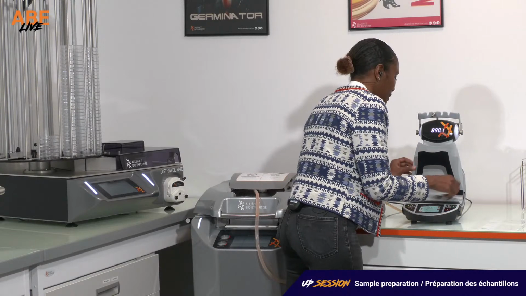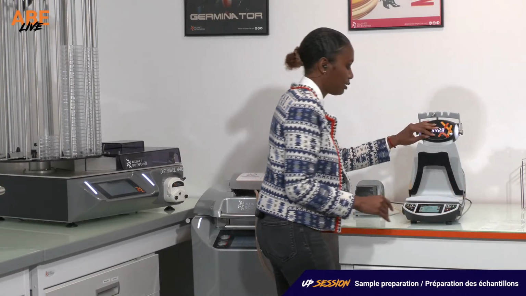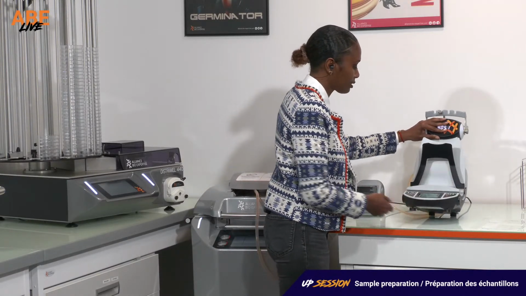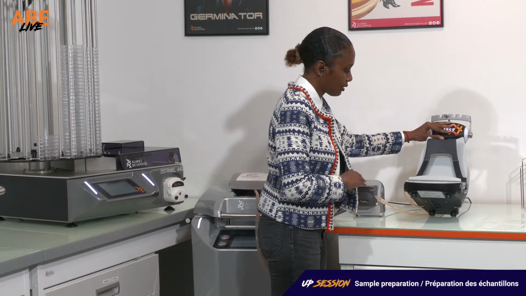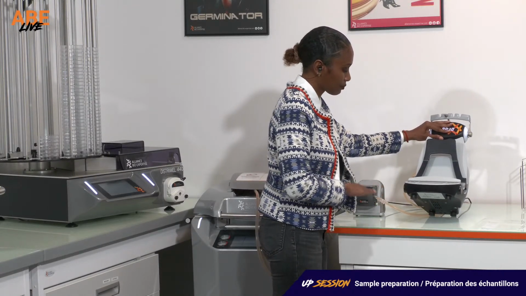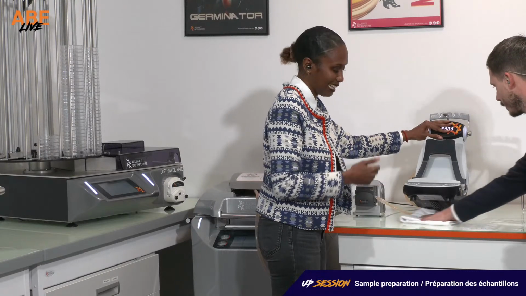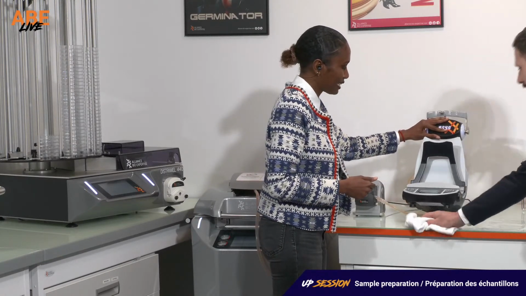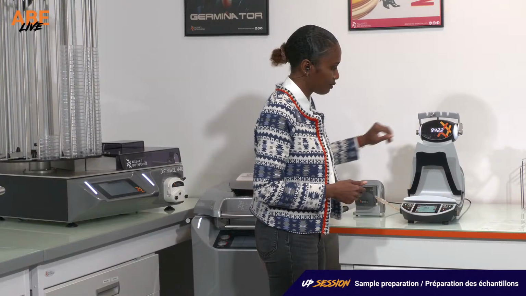Moreover, the DILUWEL is very light. With this bag holder, it's 8 kilos, so you can actually push it and pass a cloth, so you make sure that your bench is always very clean.